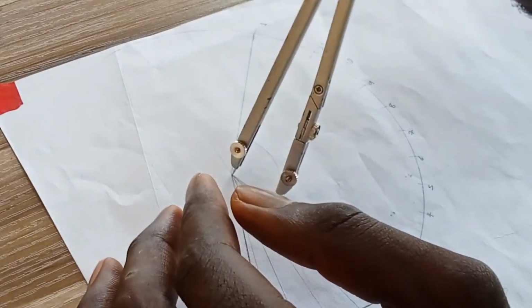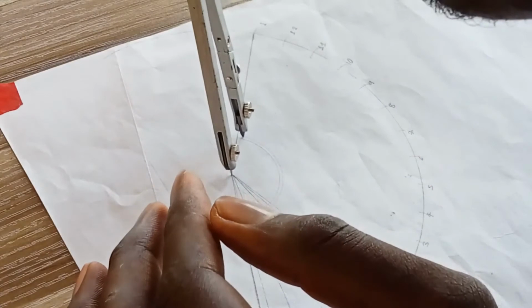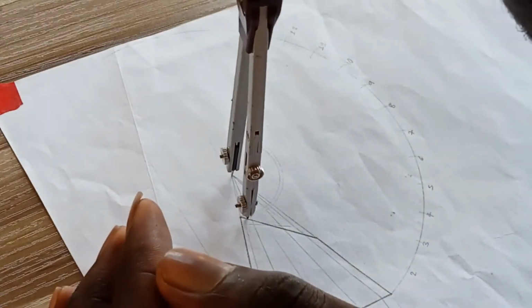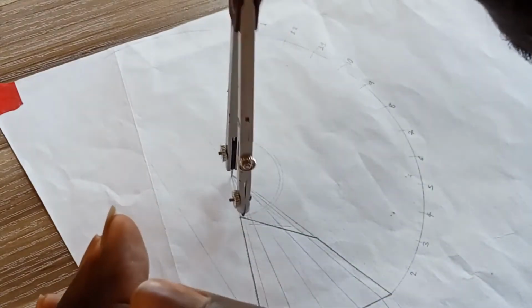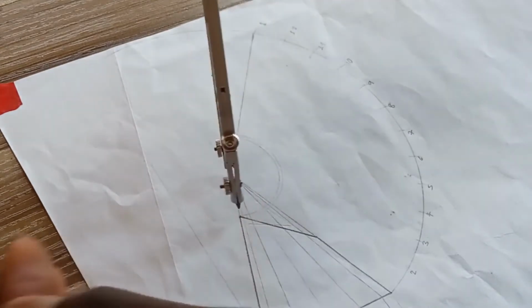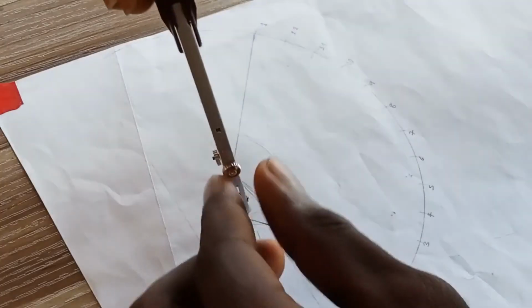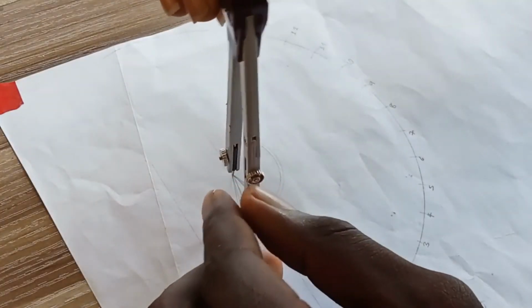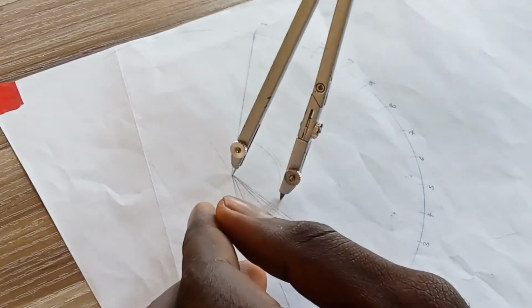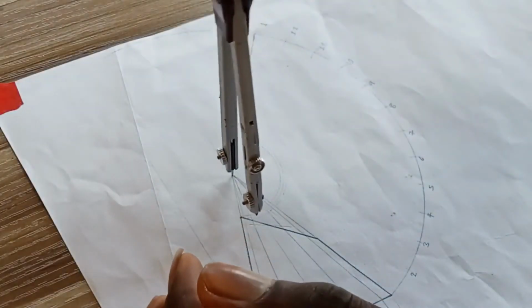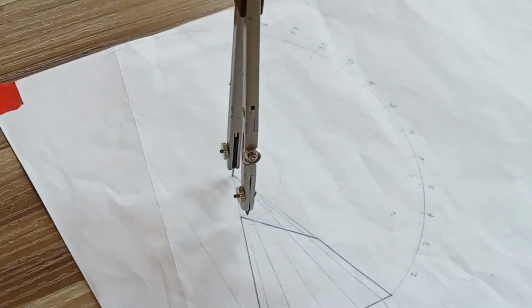Alright, so we're going to try to draw semicircles. From the apex to any of the points on the part where we cut the cone, you just have to open the compass and maintain the radius, then draw your semicircle.